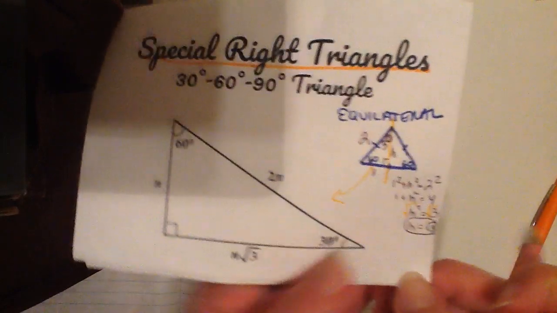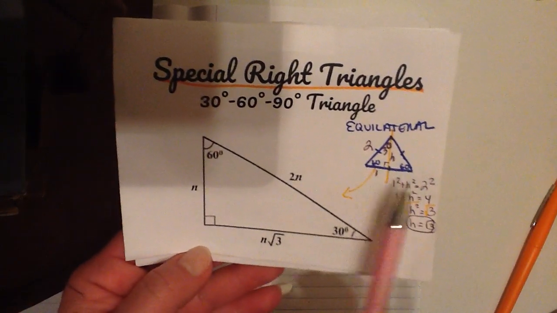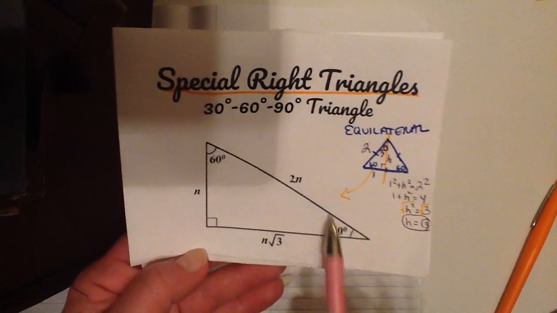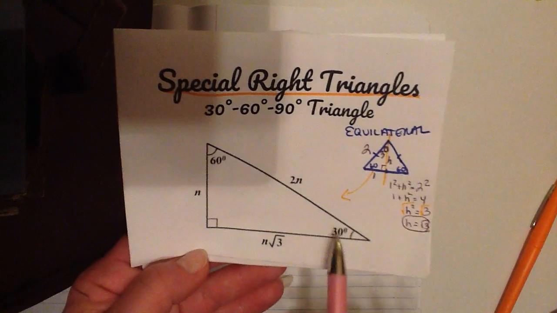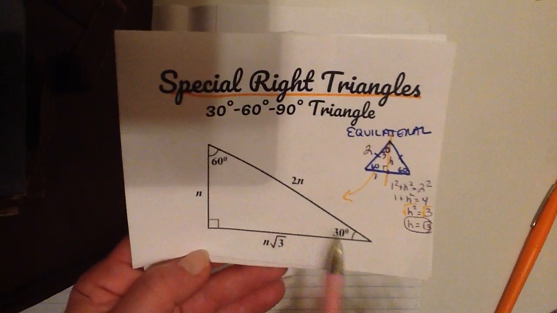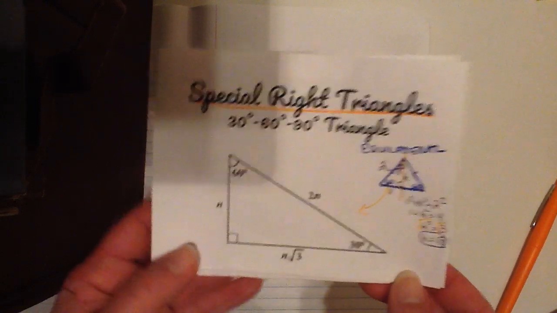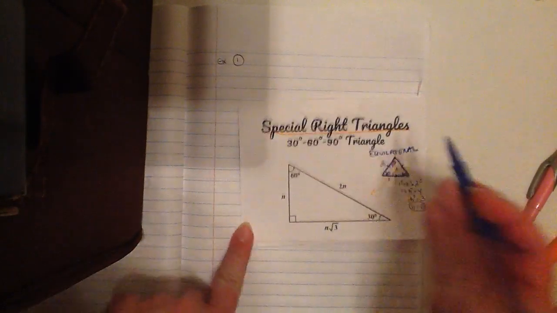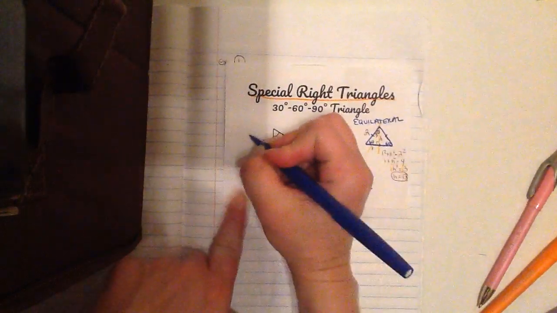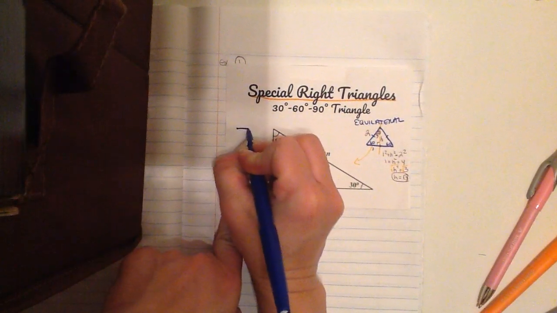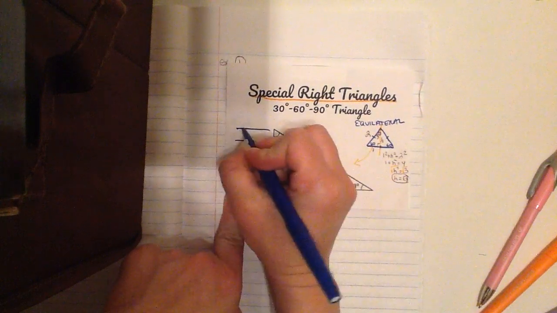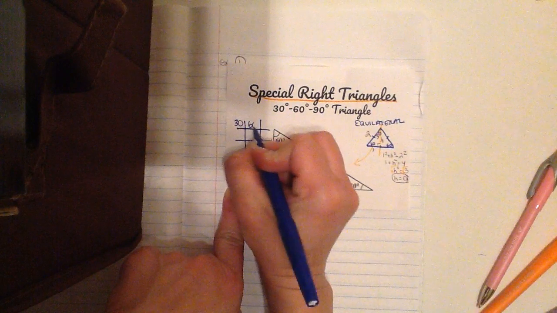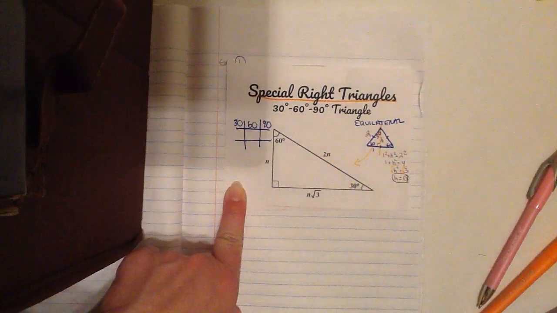Okay, so this actually leads us to the ratio, the relationship between the sides of the triangle and the angles of our 30, 60, 90 degree triangle. I like to do this by making a table. So we have 30, 60, 90 degrees.